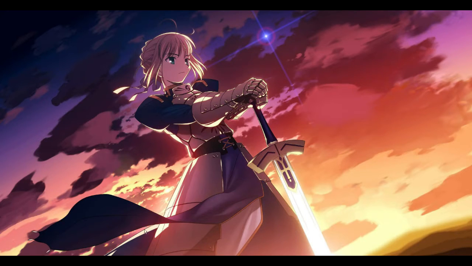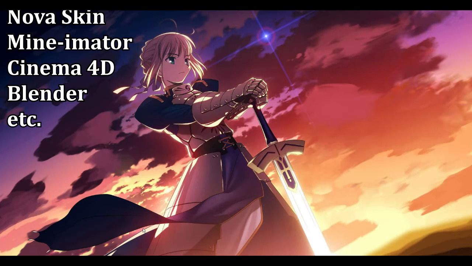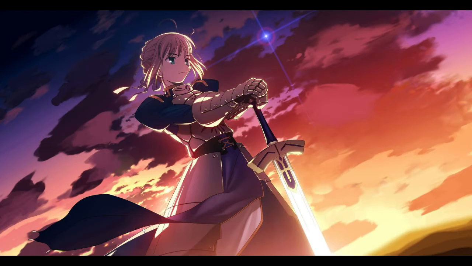All you really need is any kind of animating program. You can use Novaskin if you want to, but I normally don't use it because it's that bad. Or you could use MineMaker, which is free and most of you can go ahead and get it. I believe it's only for Windows. There's a link in the description for you to download.